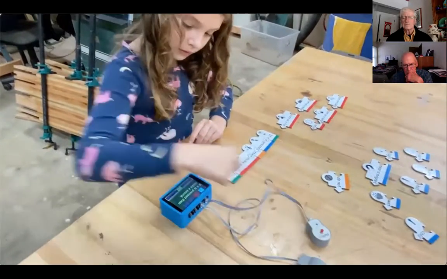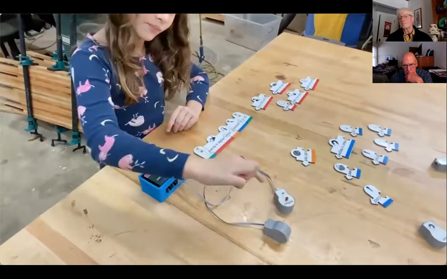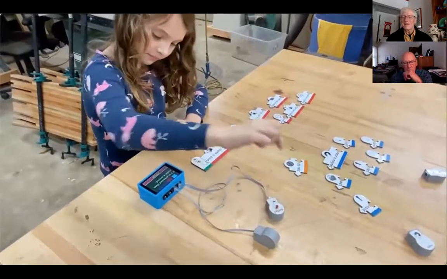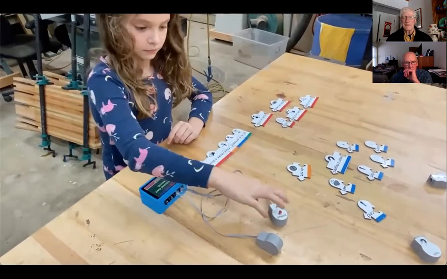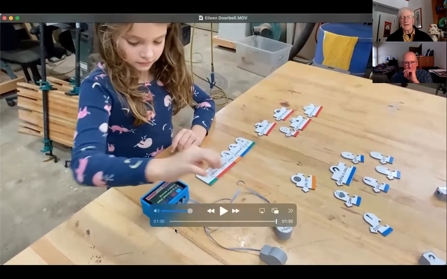What do you have to do before you push the button? You have to hit go. Right, now push the button. Hey, all right. Try it again. One more time. All right, very good. Okay, so that gives you an idea.